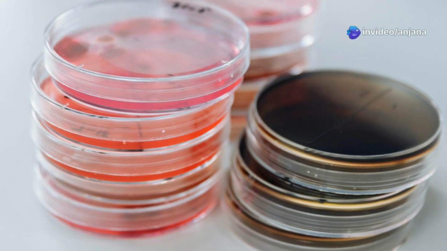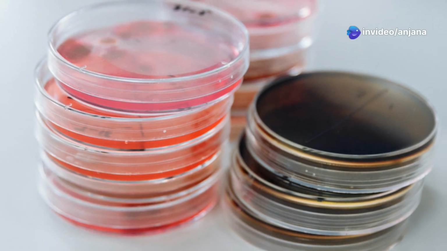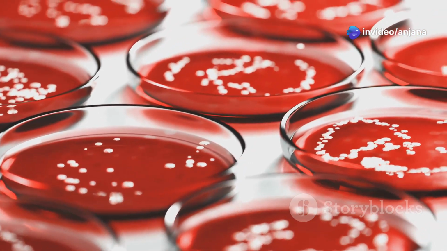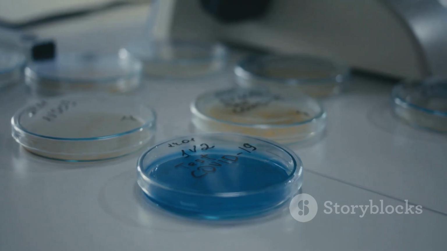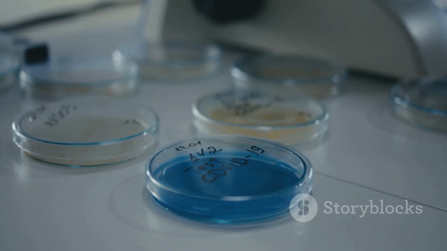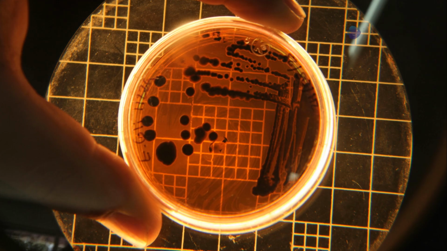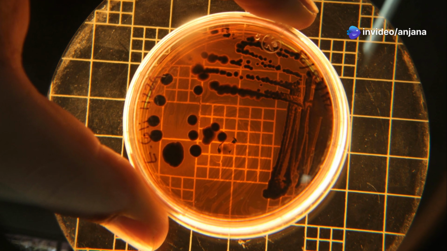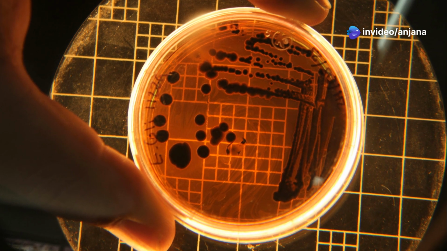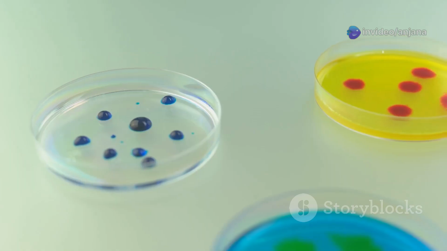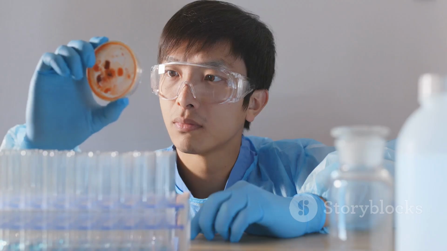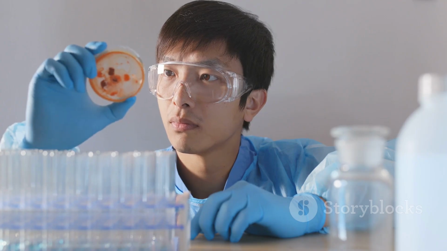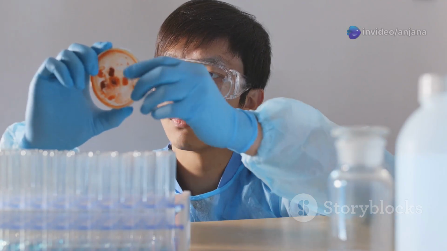After solidification, the plates are inverted and incubated. During incubation, colonies will develop. A unique feature of the pour plate method is that colonies can grow both on the surface of the agar and within the agar itself. Subsurface colonies are often smaller and lens-shaped due to the physical constraint of the surrounding agar. Surface colonies will appear more like those seen on a streak or spread plate. Counting involves tallying both types of colonies to get the total colony-forming unit count.